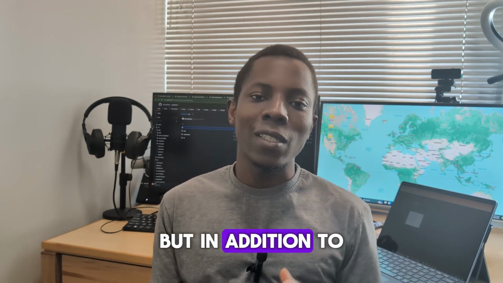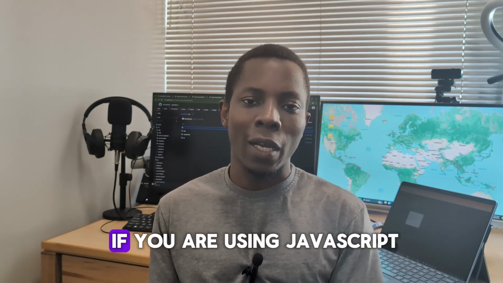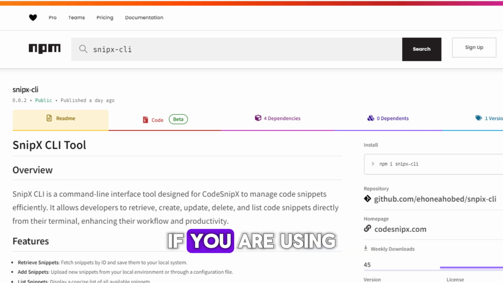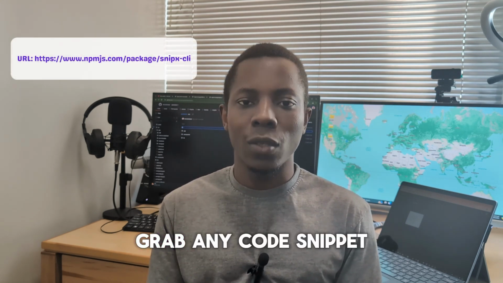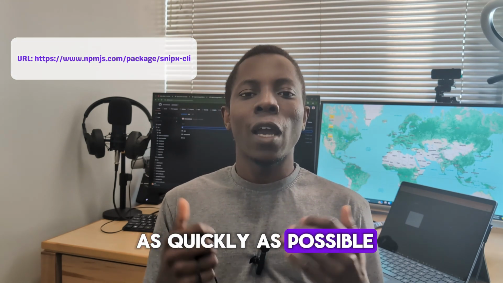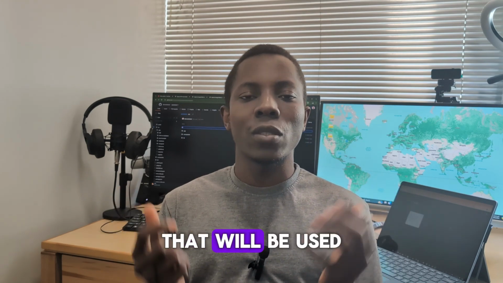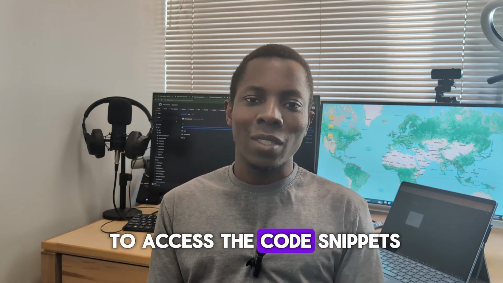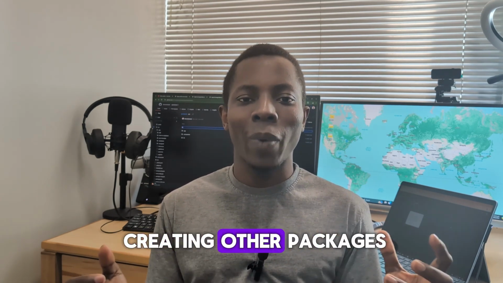But in addition to the platform, I've already built an npm package. So if you are using JavaScript, Node.js to be specific, you are able to use it right in your terminal. Grab any code snippets you want, create any code snippet as quickly as possible. I'm also looking at creating a VS Code extension that will be used to access code snippets, create code snippets, and do all sorts of things that this platform can do. And I'm looking at creating other packages.